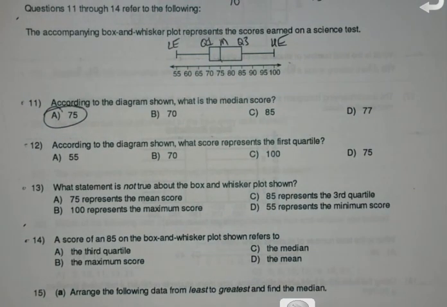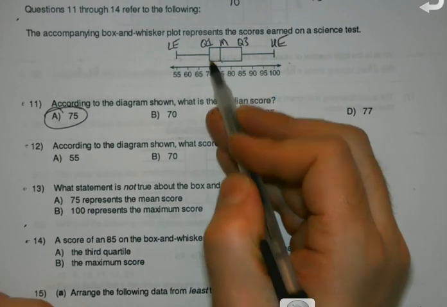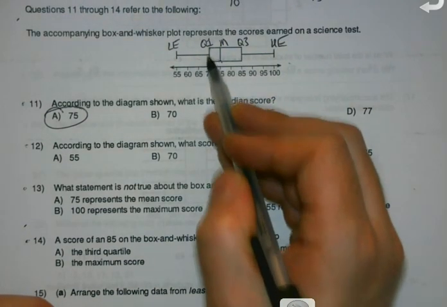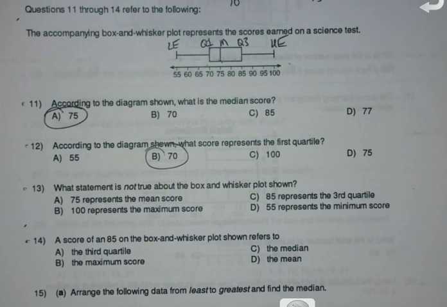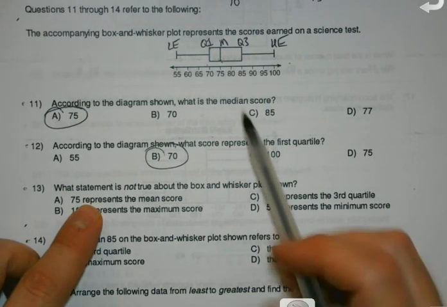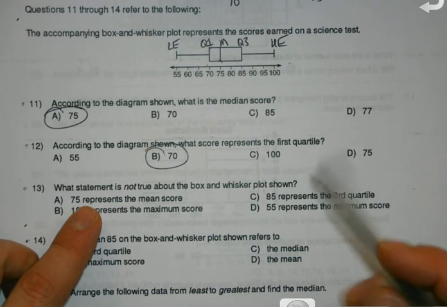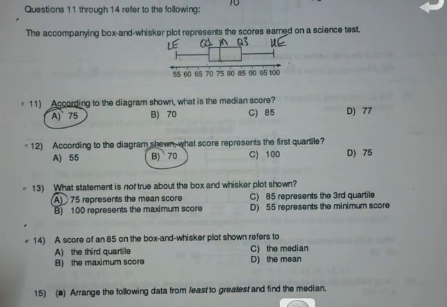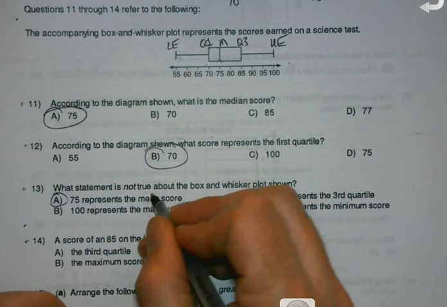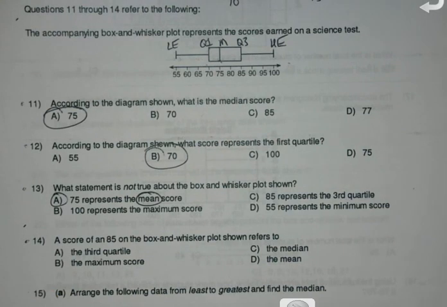Okay, let's see. According to the diagram, what score represents the 1st quartile? 70. Because again, it's that first line in my box. Okay, let's see. 13. What statement is not true about the box and whisker plot shown? 75 represents the mean. That's not true because I can't figure out the mean from a box plot. As soon as you see the word mean with box and whisker, it's not happening. So good call on that one right away.